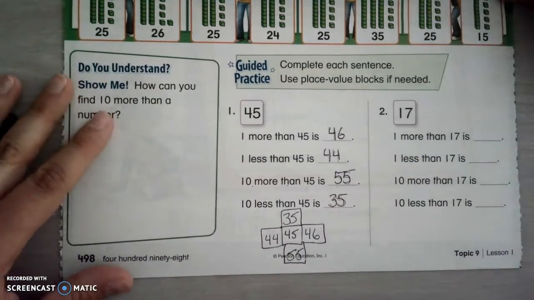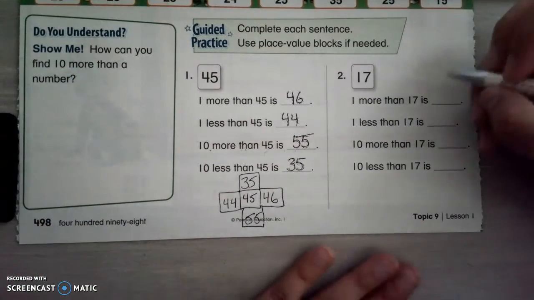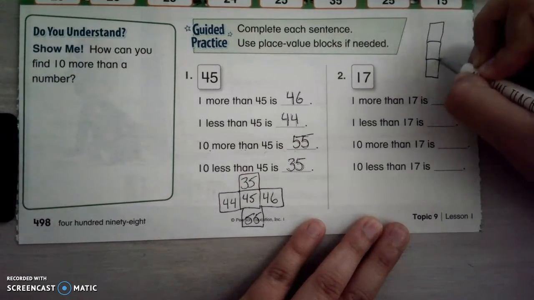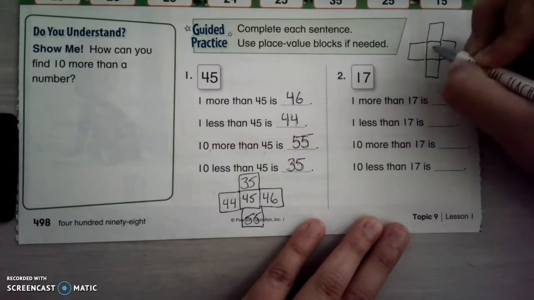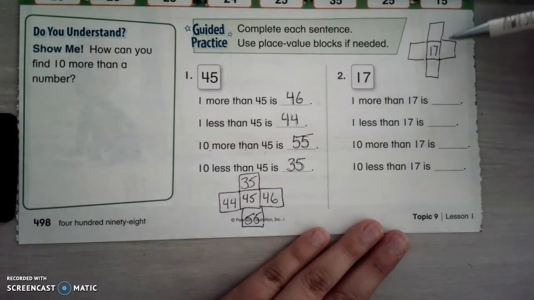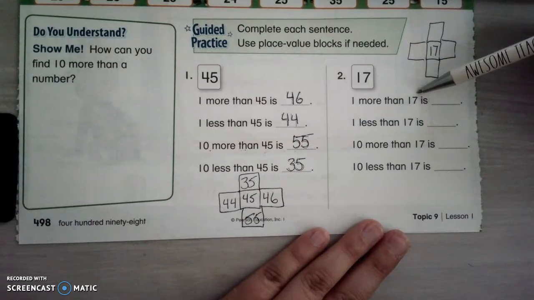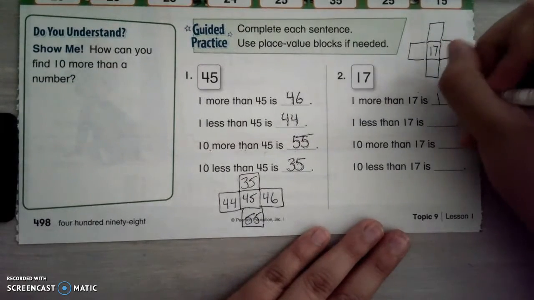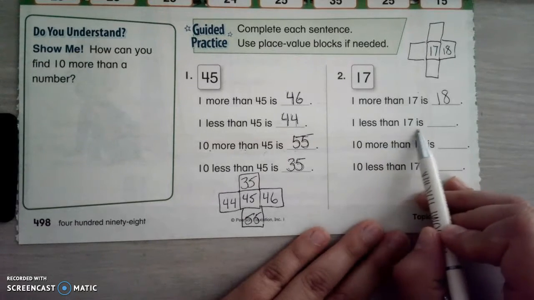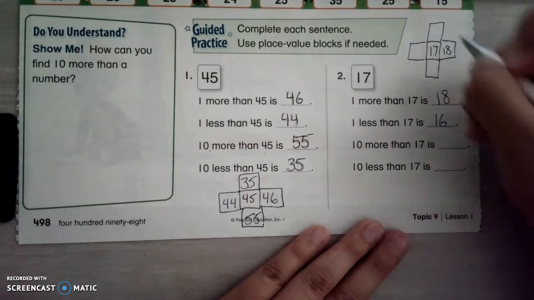Remember on calendar? All right, let's try number 2, and I'm going to draw it up here. And remember, 17 goes in the middle. Okay. All right. 1 more than 17. So 17 plus 1 is 18. 1 less than 17 is, let's take away 1 less, 16.